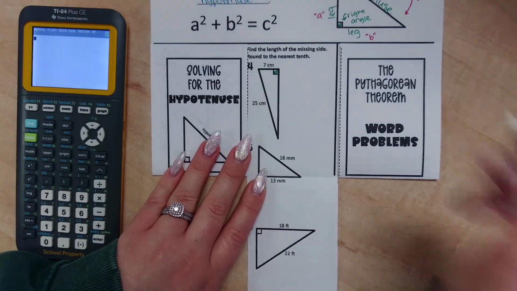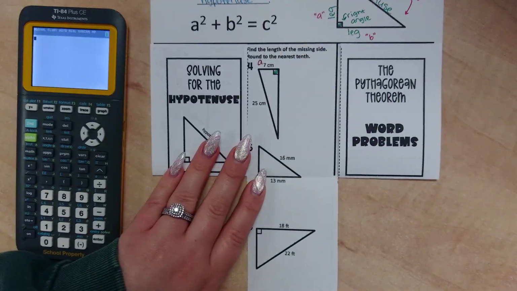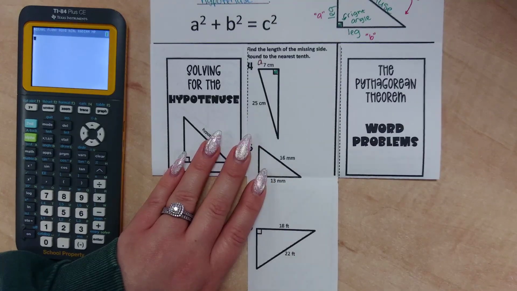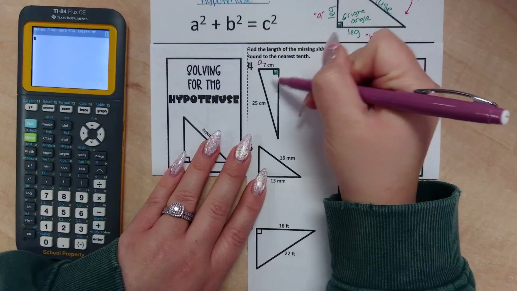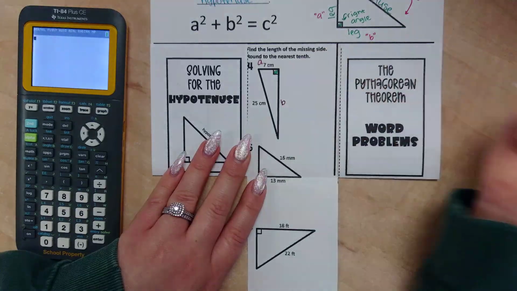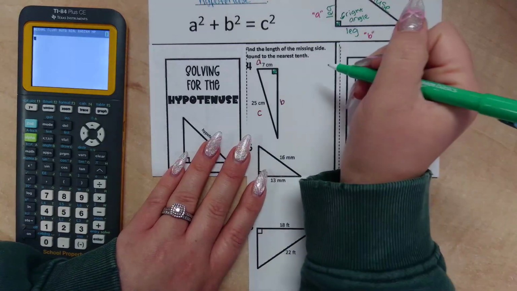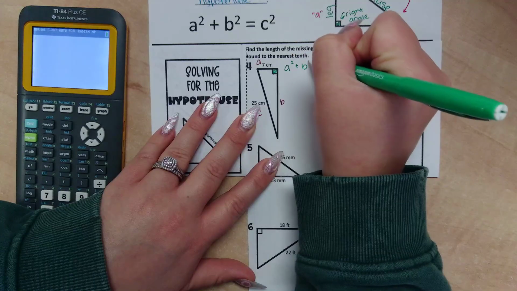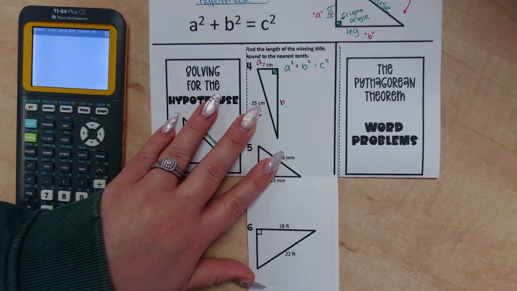So now let's label. I have 7, so we're going to call that A. Now, our first instinct is going to be to automatically call this 25 the B because it is a number. Do not fall for that. Your B is still needing to be attached to this right angle, and 25 is not directly attached to that right angle. Therefore, B in this case is our unknown, and we happen to know C. So whenever I label my formula here, A squared plus B squared equals C squared, we need to make sure that we put our numbers in the right places.